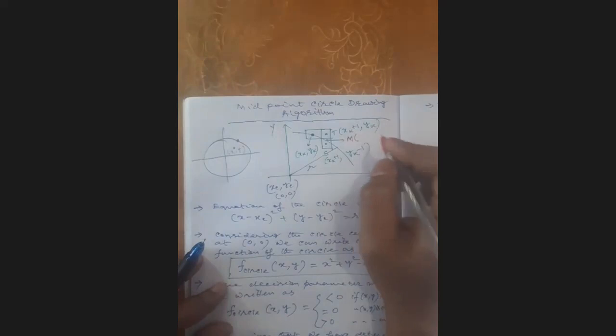The midpoint value m will be, you just add the x coordinate values of the point T and point S, so xk plus 1 plus again the x coordinate value of the point S, divided by 2. This gives the midpoint value of the x coordinate.